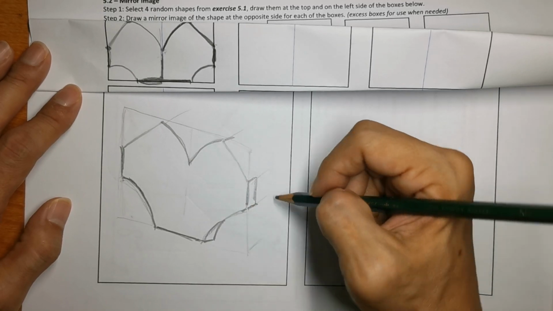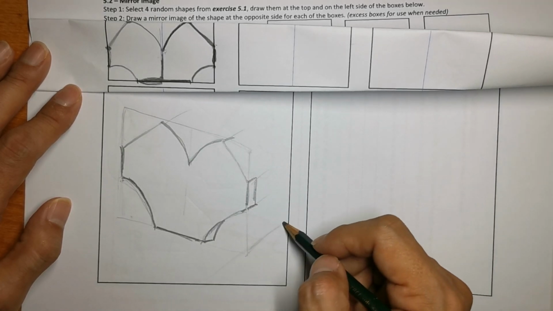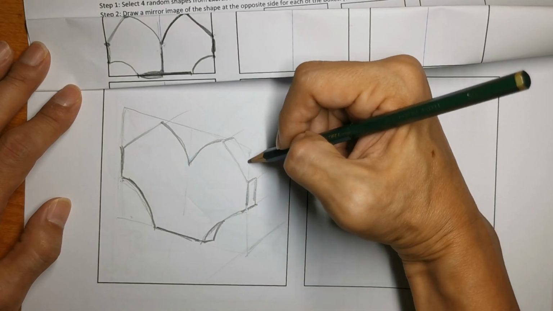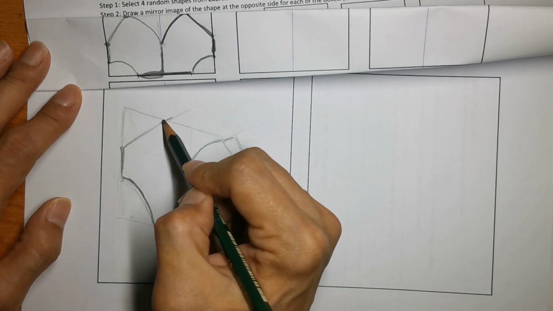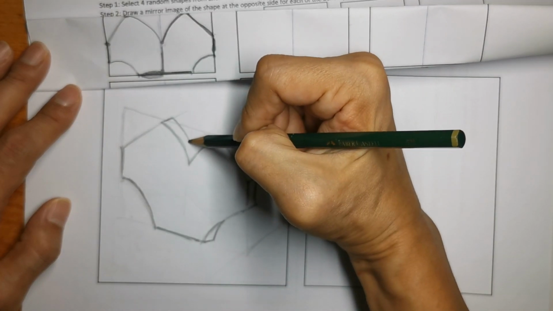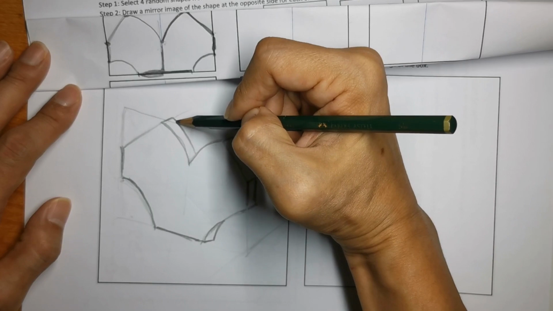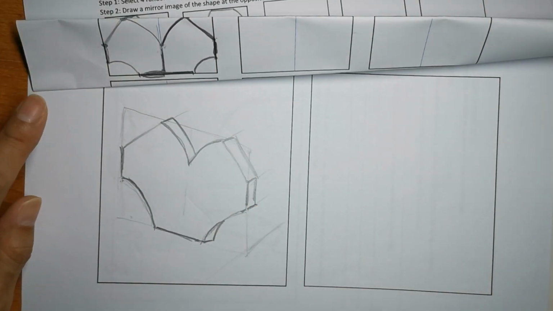The thickness must follow this direction. All the thickness have to be parallel to this line, and I will draw this. So I've converted this from 2D to 3D.